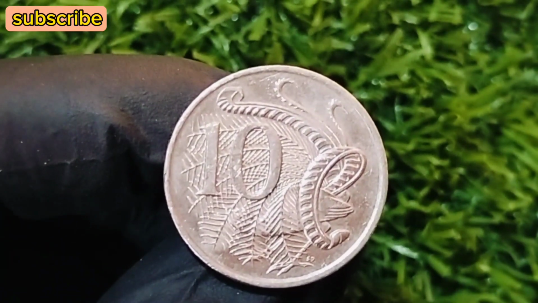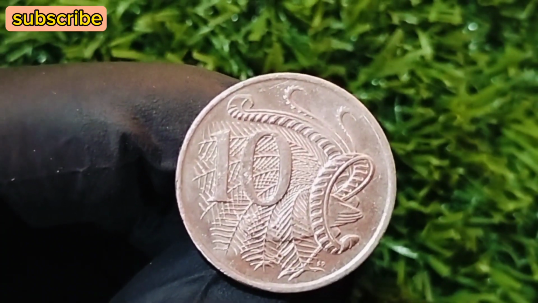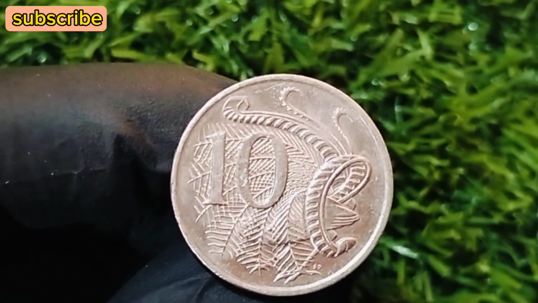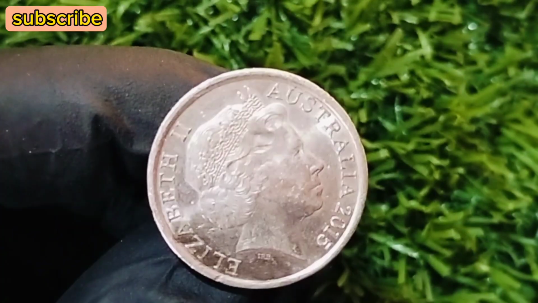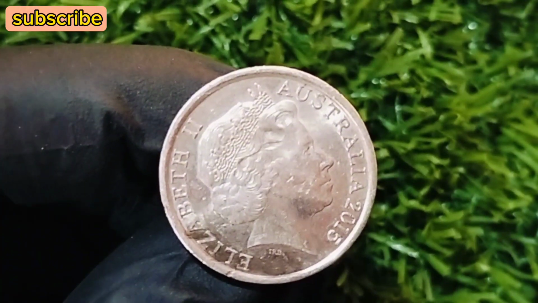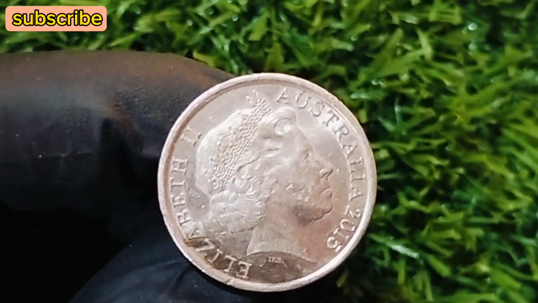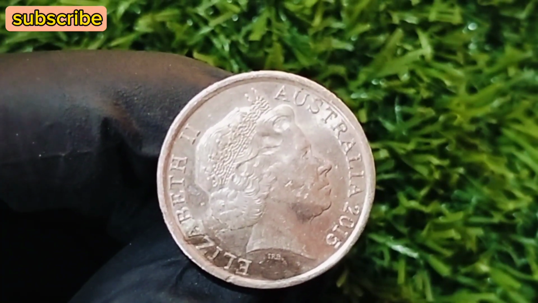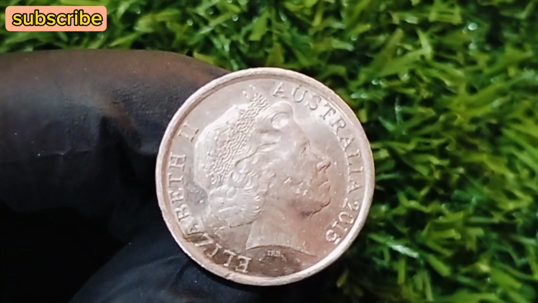On the reverse (tails) side, the 10-cent coin carries one of the most iconic Australian coin designs, created by the renowned artist Stuart Devlin, who was the official goldsmith and jeweler to the Queen. The reverse design features a lyrebird, a native Australian bird famous for its extraordinary ability to mimic natural and artificial sounds, including chainsaws, car alarms, camera shutters, and even human speech.